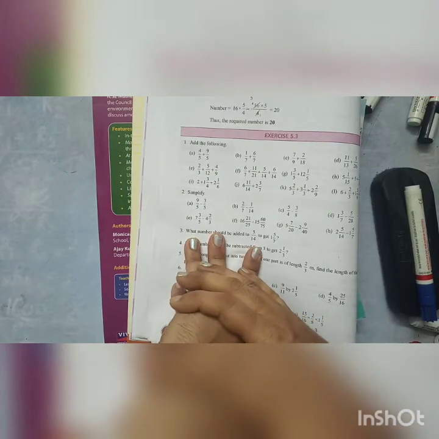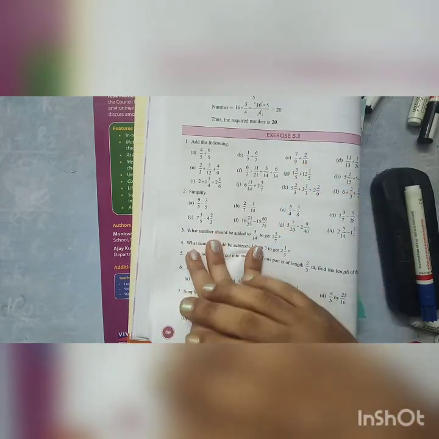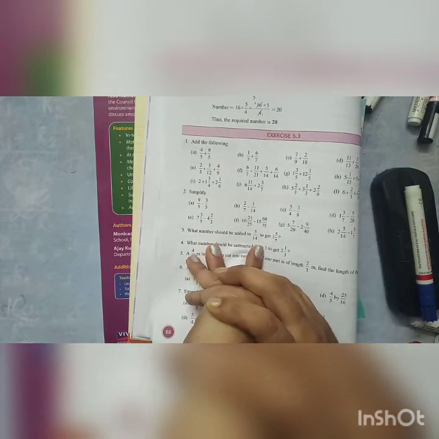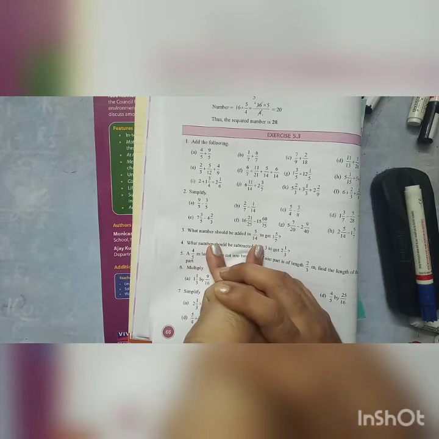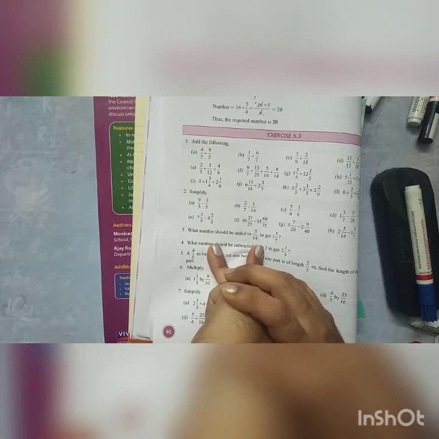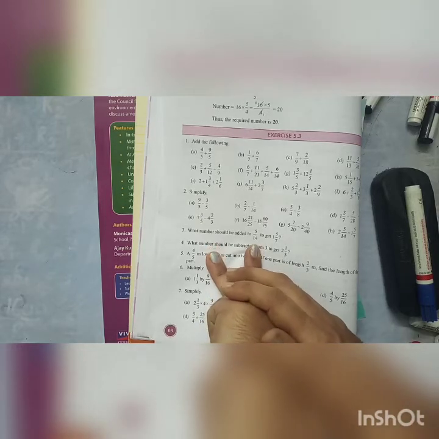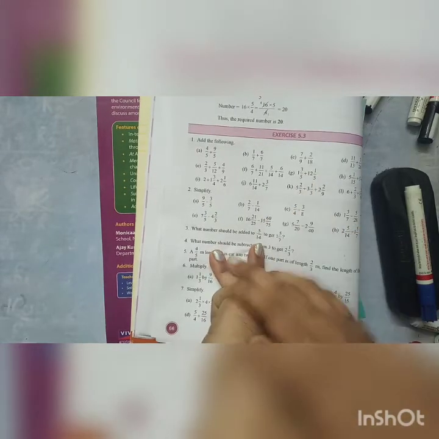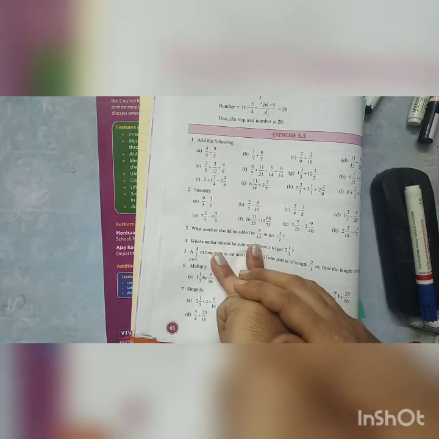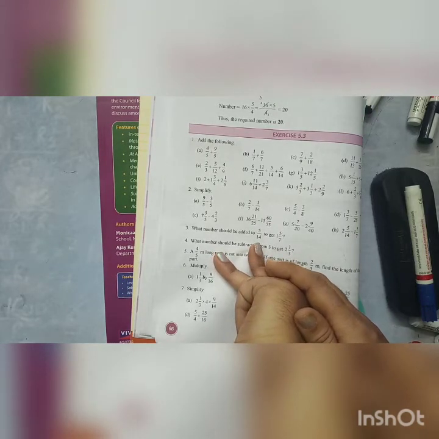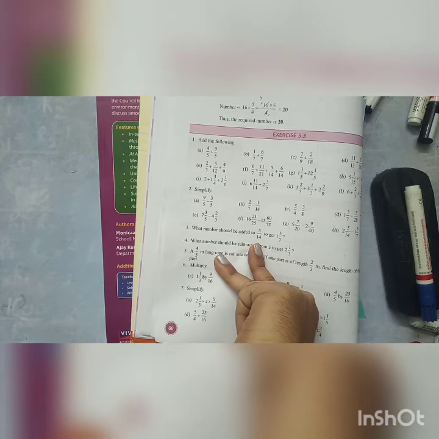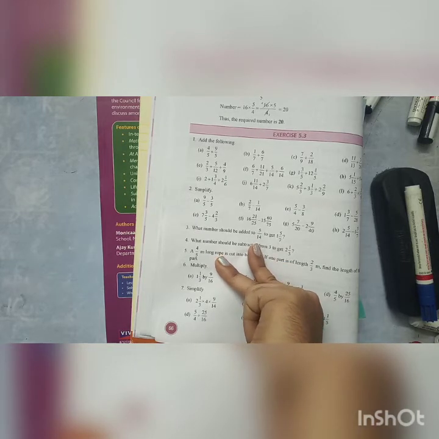तो ये जो लाइक टर्म्स वाला एडिशन है वो तो बहुत इजी है, और जो अनलाइक टर्म्स वाले एडिशन है where you need to just follow the method what we did for 5.2, that is you have to take the LCM and then you are going to do the addition as well as the subtraction. So let us start with exercise 5.3.